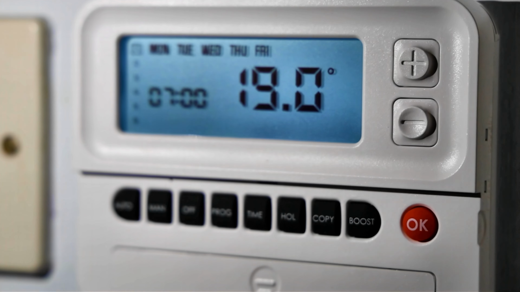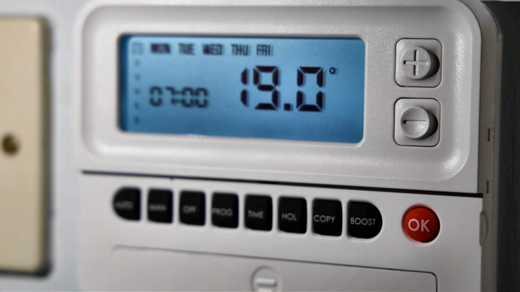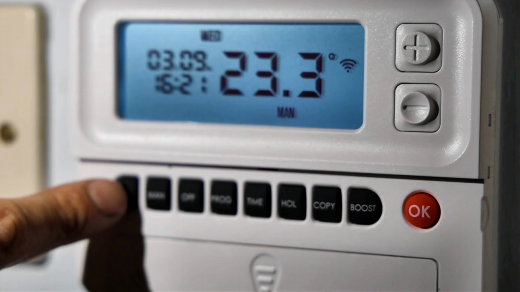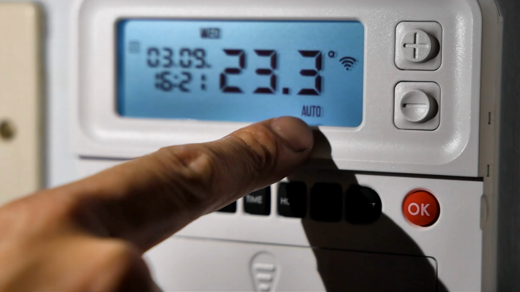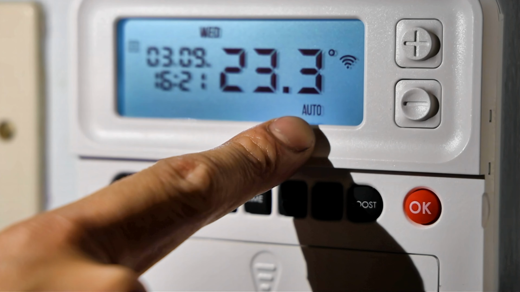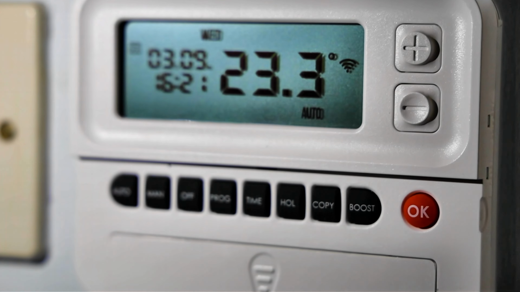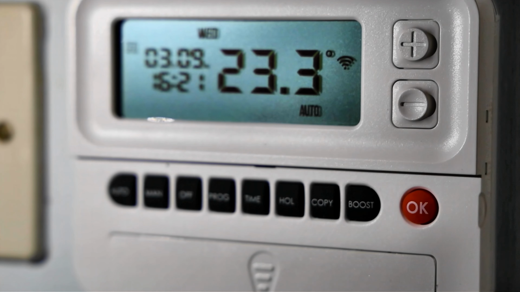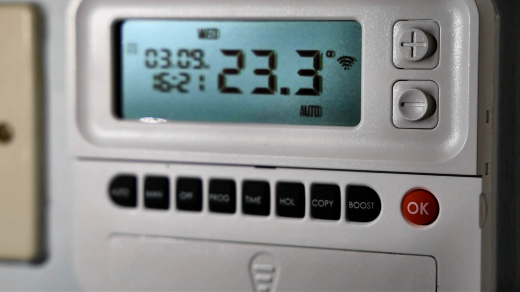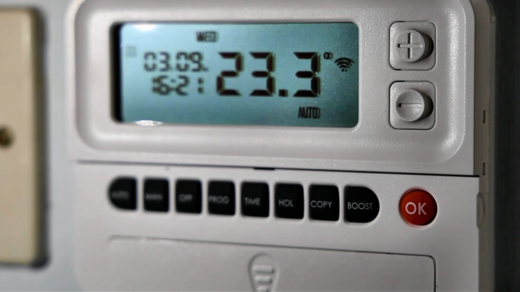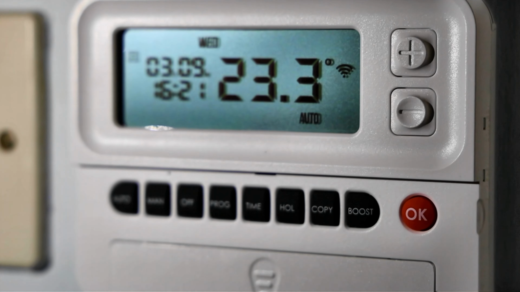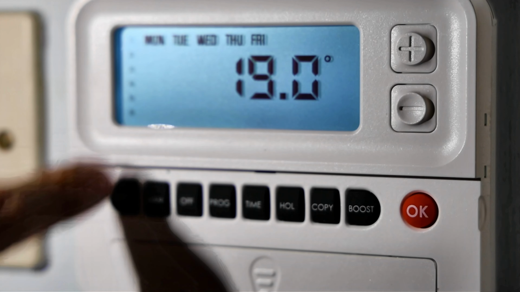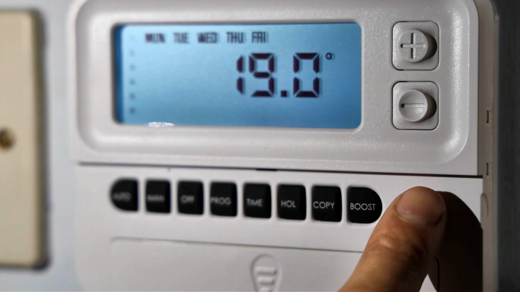And that's it. So then when you're happy with the program that you've set, you just press auto and press it again, and you can see now it's on automatic. So you do 5 days of the week in one go, Monday to Friday, and then the weekend in another, separately. And to get back into that screen, you press programmer, and you can see that it's flashing up, and we just cycle through it.